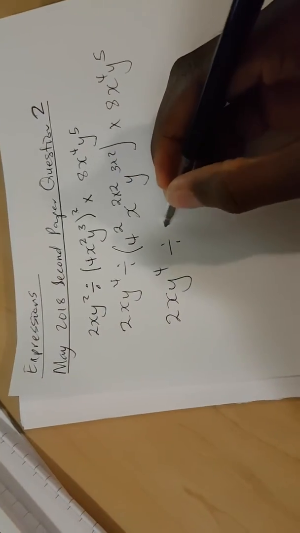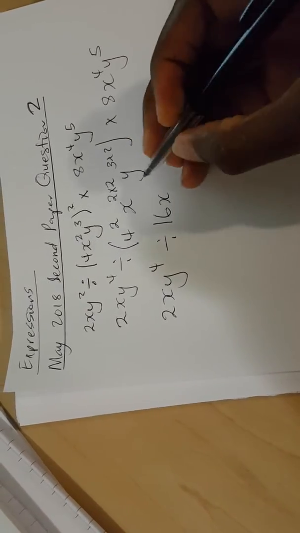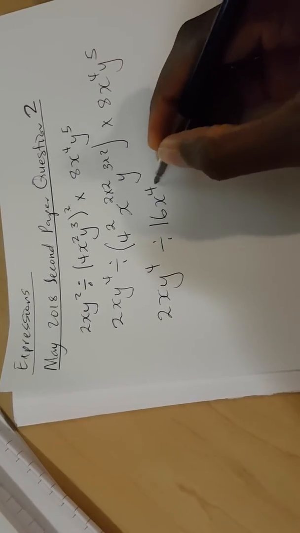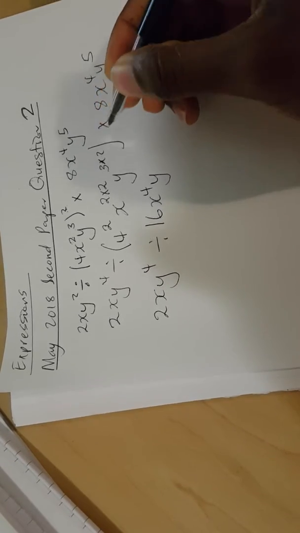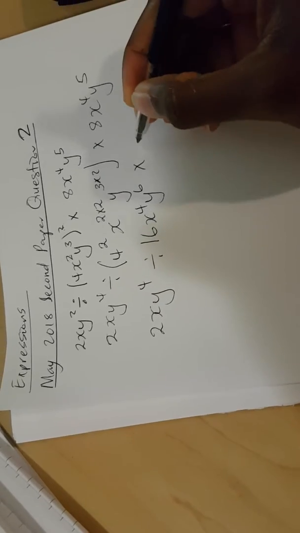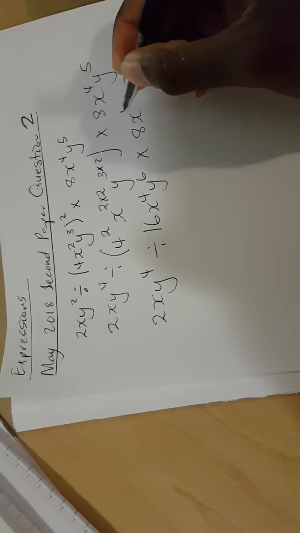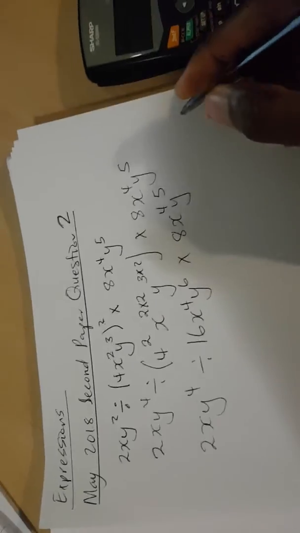So it's going to be 16 x to the power of 2 times 2, it will be x to the power of 4, y to the power of 3 times 2, it will be y to the power of 6, times 8x to the power of 4, y to the power of 5.